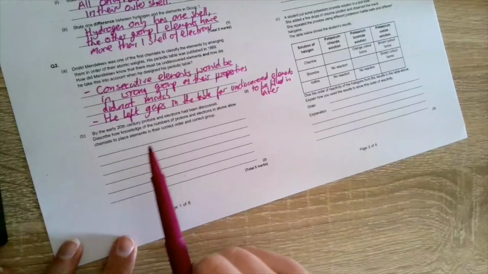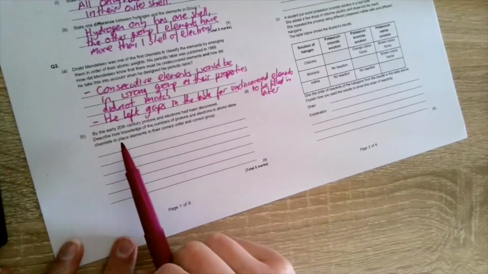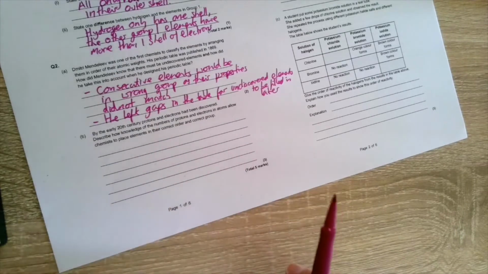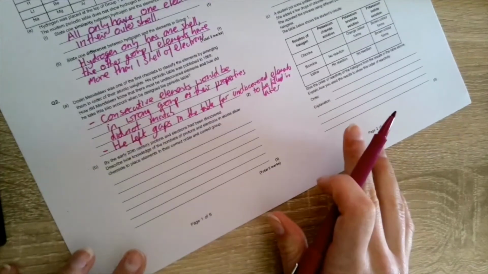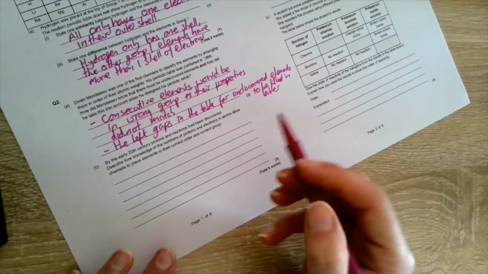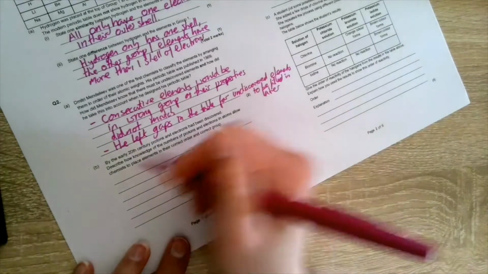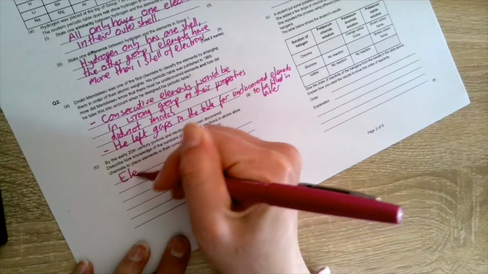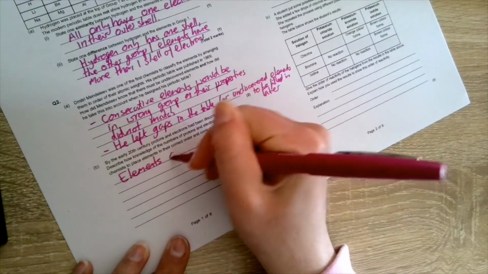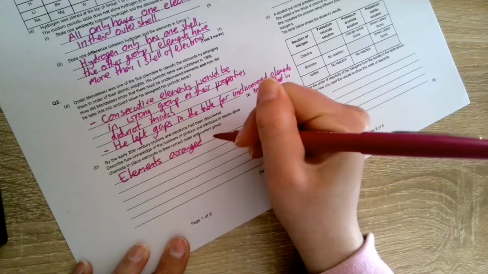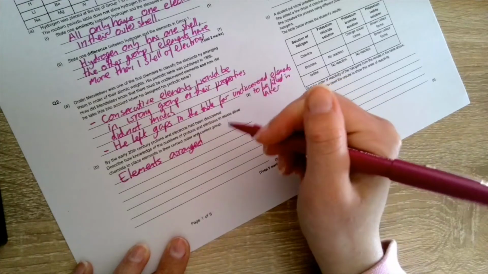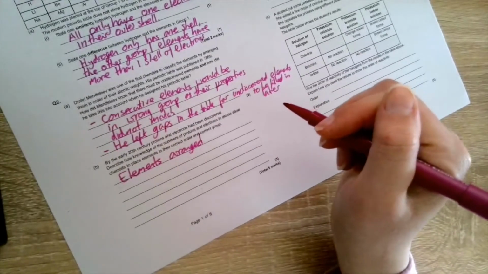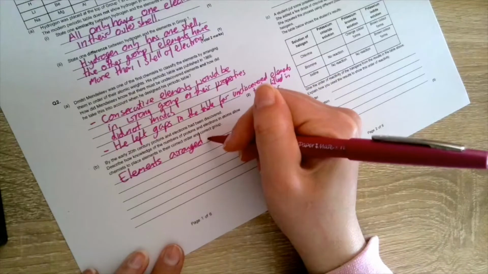By the early 20th century, protons and electrons had been discovered, to describe how the numbers of protons and electrons in atoms allow chemists to place elements in their correct order in their correct group. So today, as I said, we arrange our elements by atomic number, which is the same as the number of protons. And for atoms, in order to keep them neutral, they will have the same number of electrons and the same number of protons.